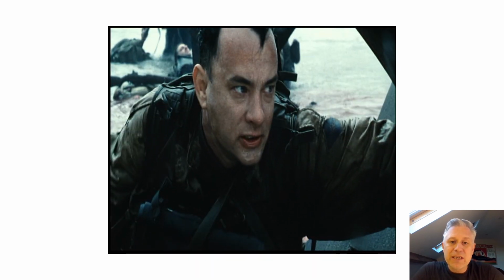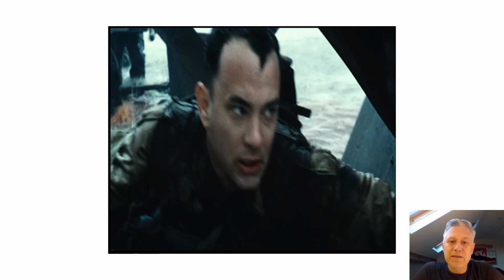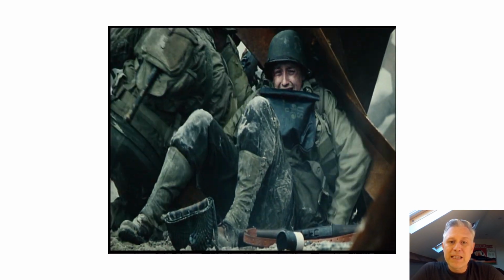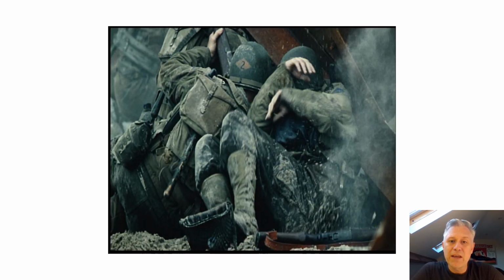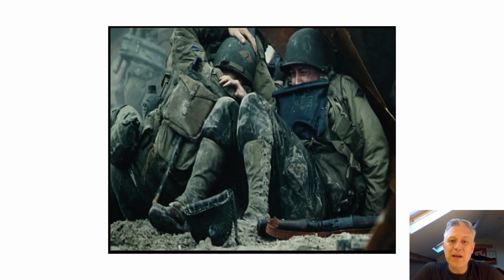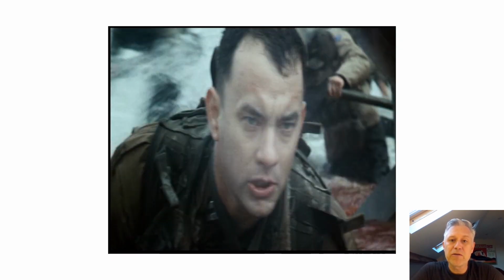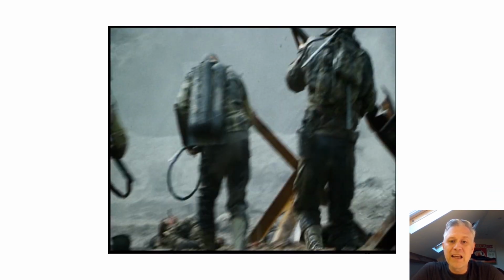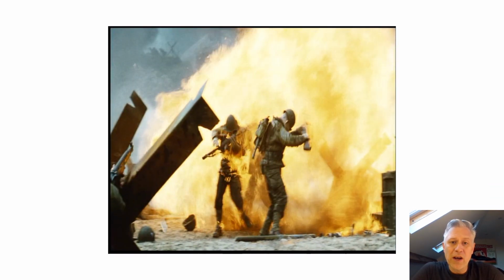Now again, a really interesting thing with the sound here. Notice how the sound again cuts out, and that represents our protagonist's sense of shock here. He's temporarily lost his hearing due to the explosions and the shock that he's in. Look at the performance on his face. He can't take in what he's seeing as he looks around these quite horrific scenes now.